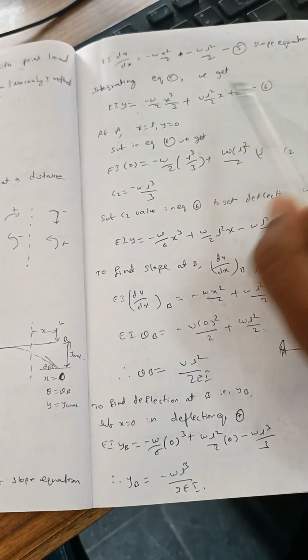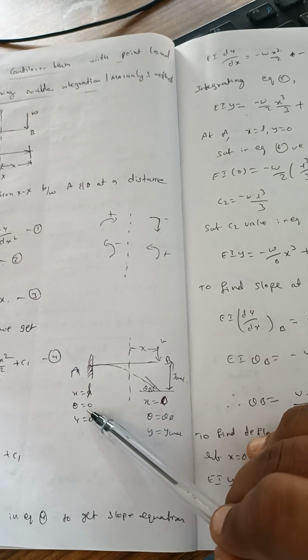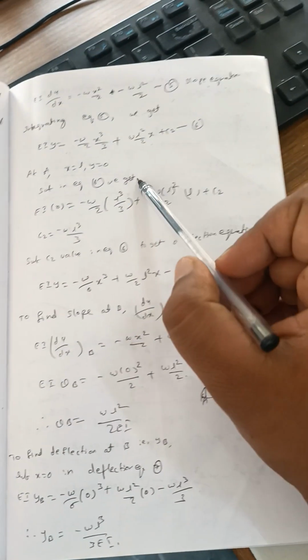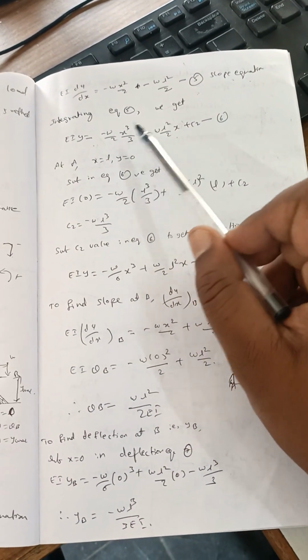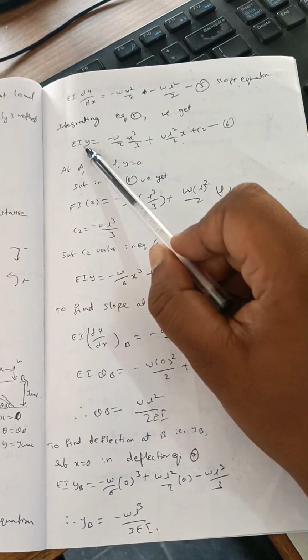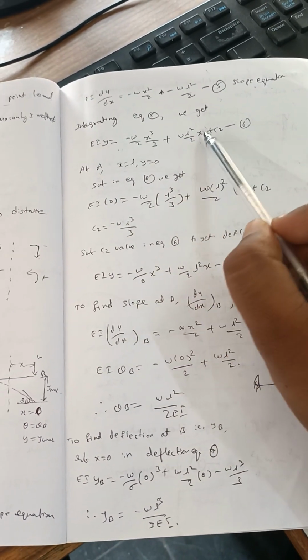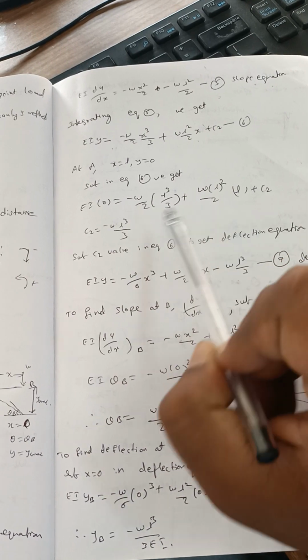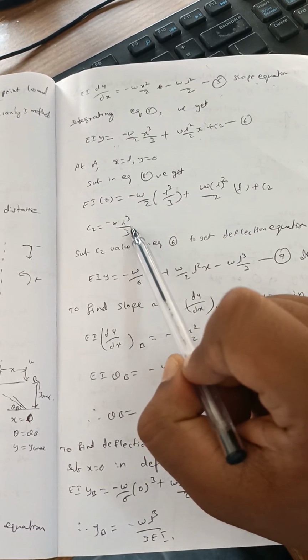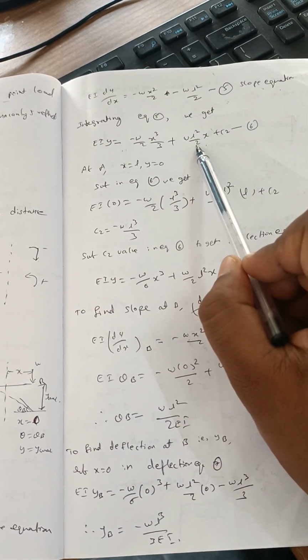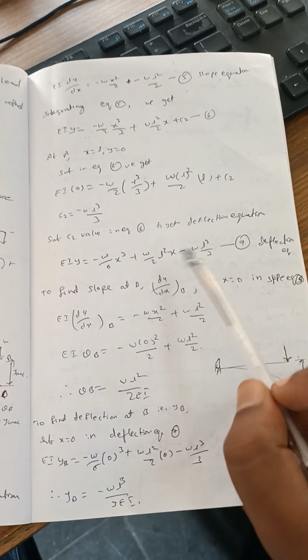To find C2, we need boundary conditions at A. So at A, x equal to L, y equal to 0. I substitute this in this equation, 0 here and L here, and I get the C2 value as minus WL cube by 3. I substitute this in equation 6 to get the deflection equation. So I got the deflection equation after substituting.